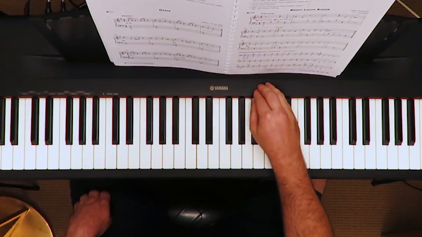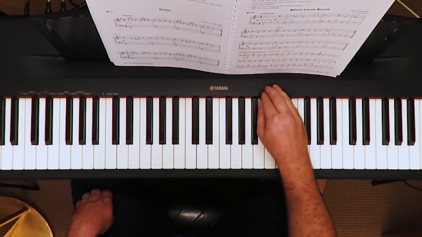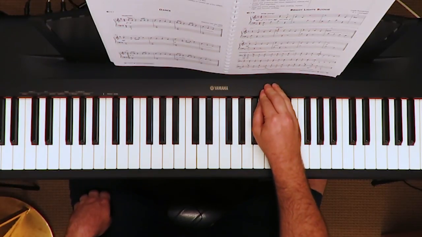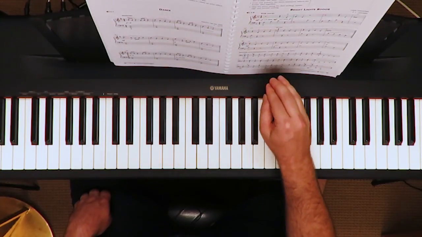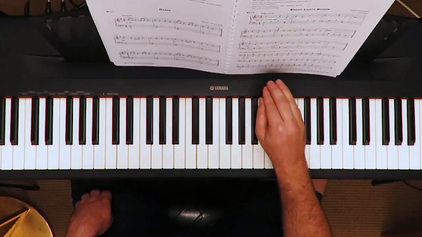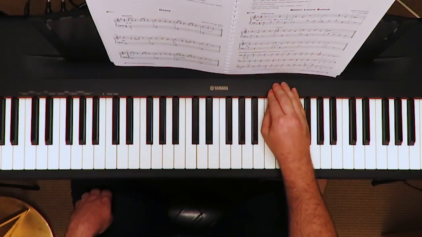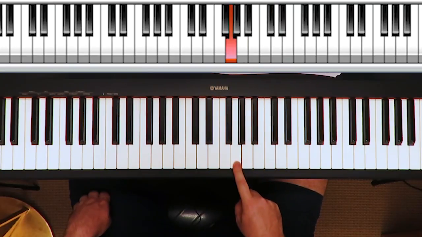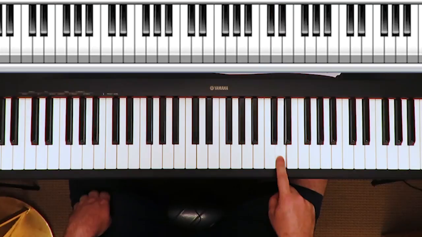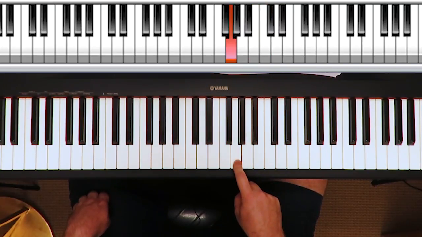1, 2, 3, 4. 1, 2, and 3, and 4. 1, 2, 3, 4. One more time with subdivisions. 1 and 2 and 3 and 4. 1, 2, 3, 4. 1 and 2 and 3 and 4. 1, 2, 3, 4. The notes are, it starts with a D, then a C, then a B, then a C, then a D, then a C, B, A, G, and then a C, a D, a C, B, C, D, and then a C, A, G. That's kind of the same thing.